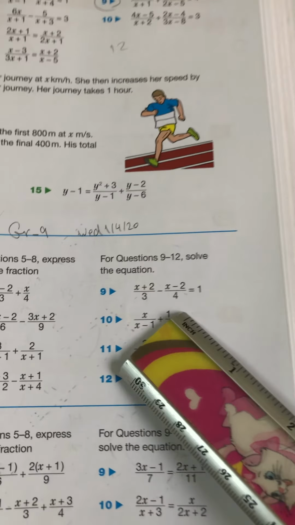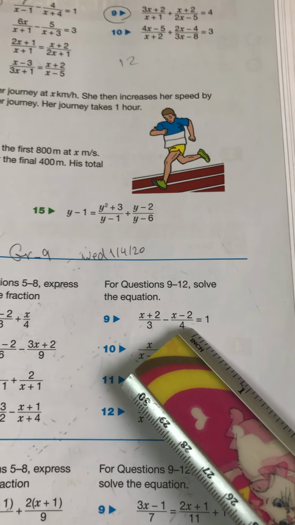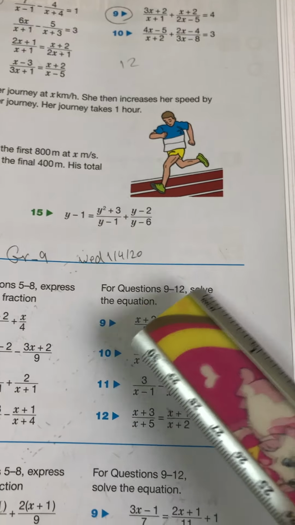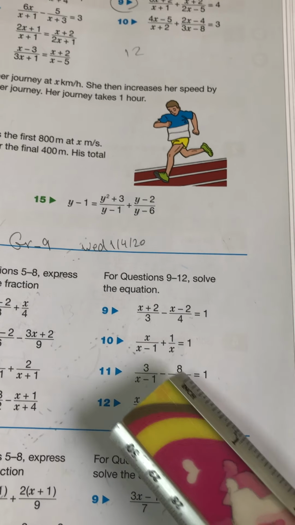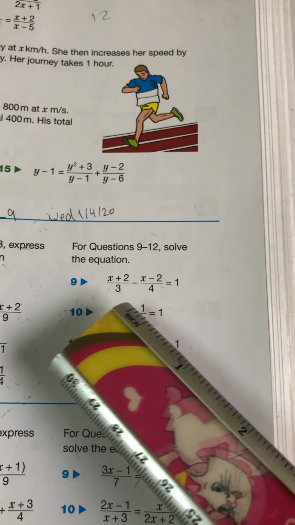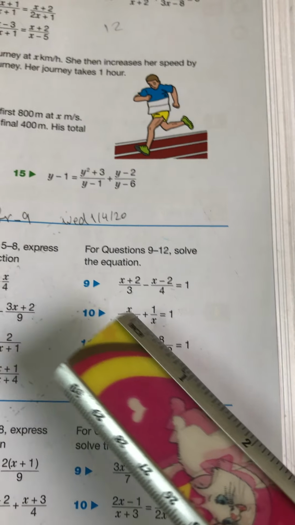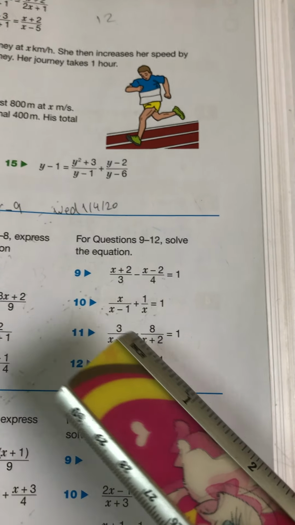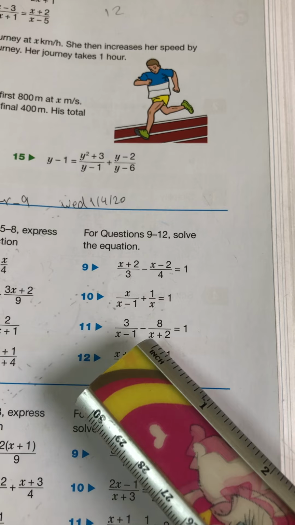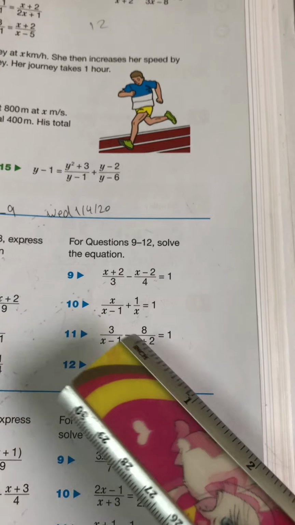Okay, and here the third kind of problems in our revision: equations. Solve the equation. So he asked you to find the value of x. Maybe x equals just one number, or two numbers if you have a quadratic equation.